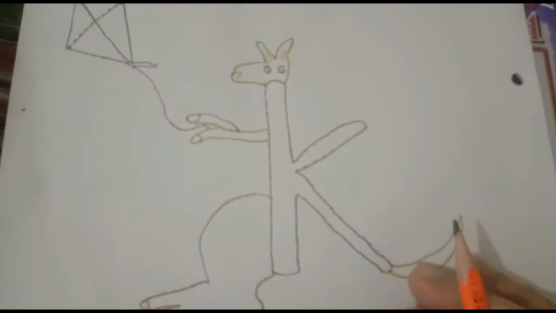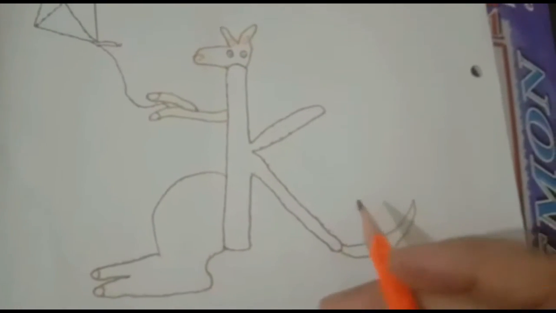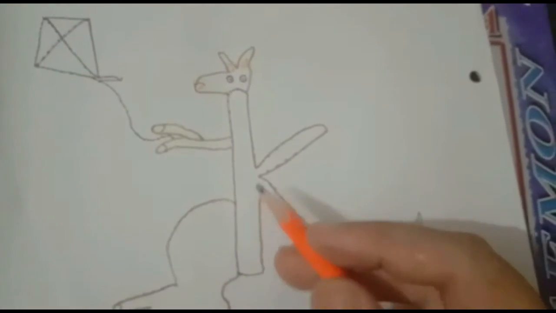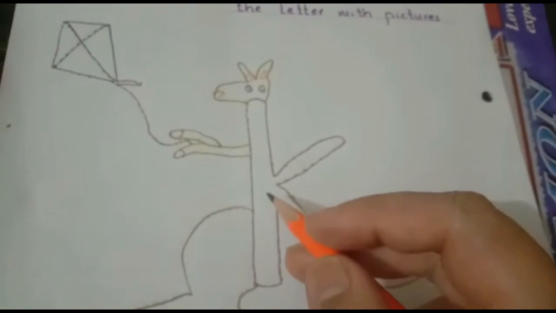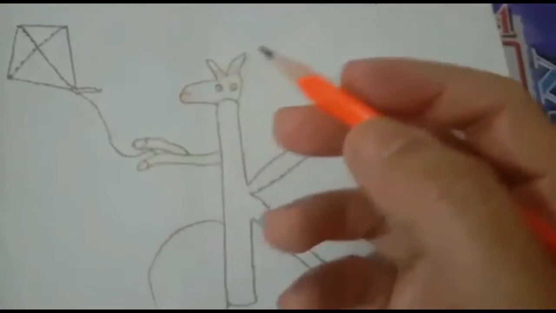Kite. Now kangaroo. Yes, K is the first letter in kangaroo. Kangaroo and kite. Great. I hope you have enjoyed a lot.